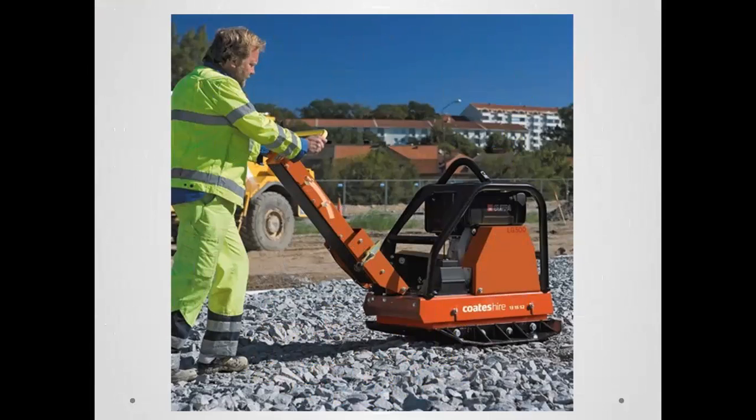You can see here the operator handles it by pushing forward or pulling towards him. The plate can be pushed up and down so that the compaction can be done, and the operator has to struggle to operate these vibrating plate compactors.